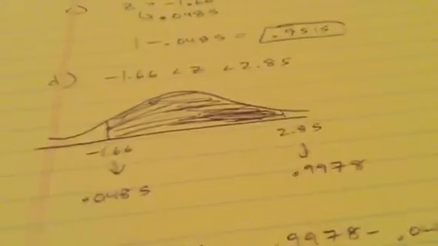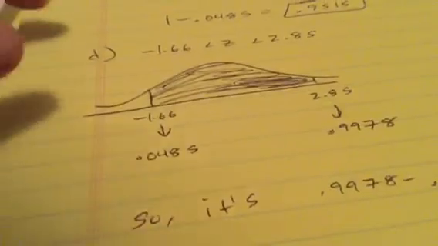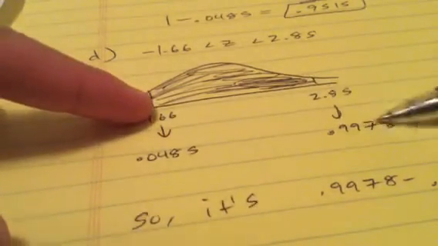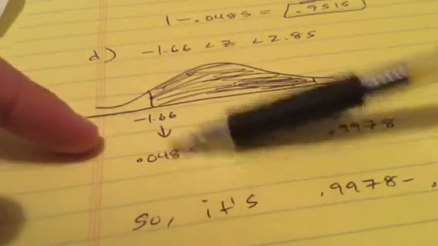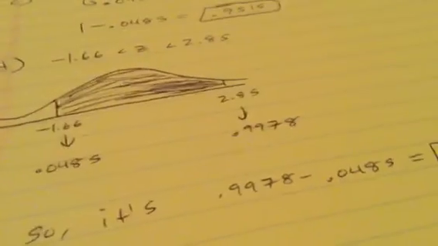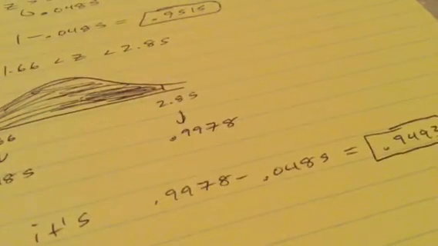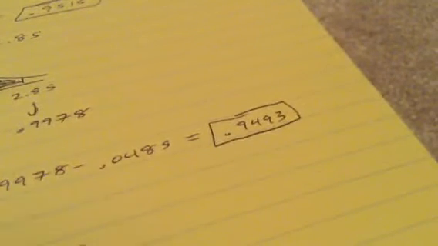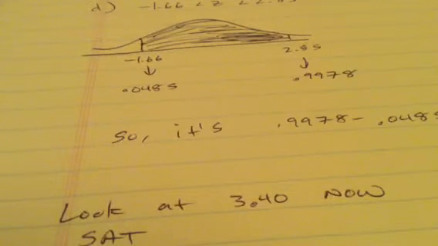You go to 2.85. You guys know how to use this. 0.9978. Guys, if I want to know what proportion is in between, then I simply take that area and I subtract where that is. Okay, so I do 0.9978 minus 0.0485. Again, we'll do this tomorrow. And I get 0.9493 of my area of the normal curve lies between those two values.